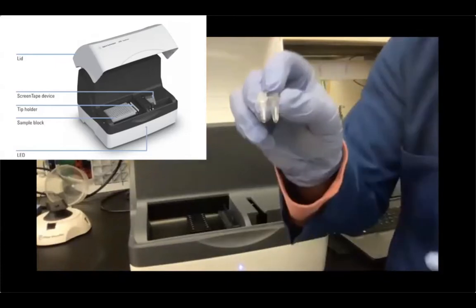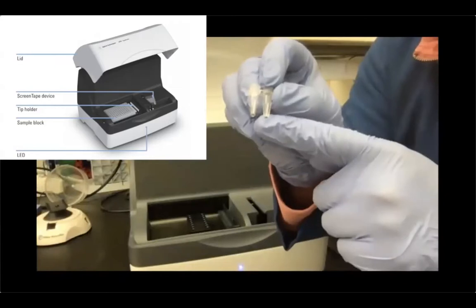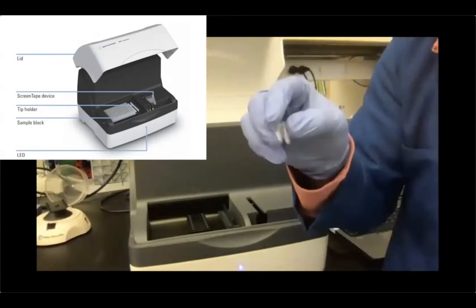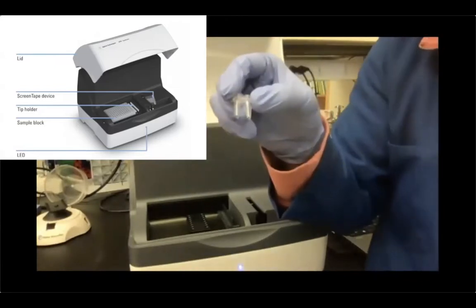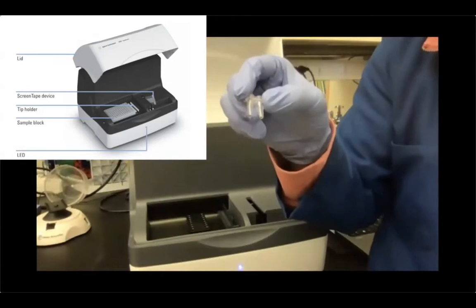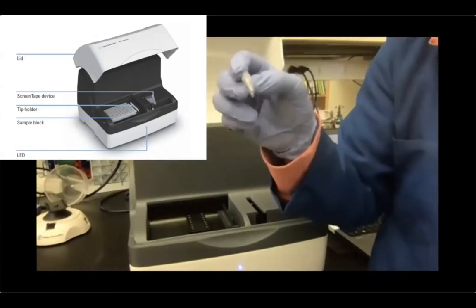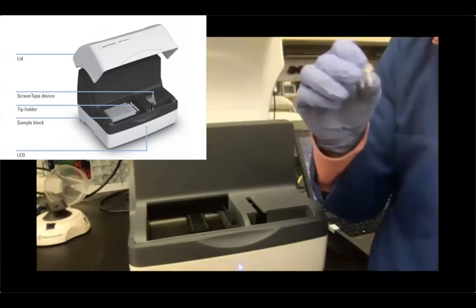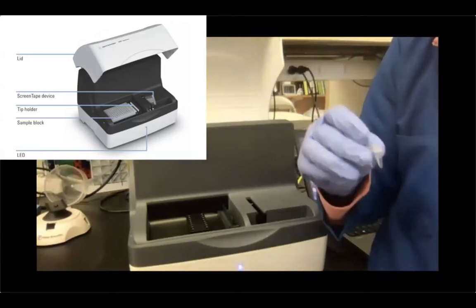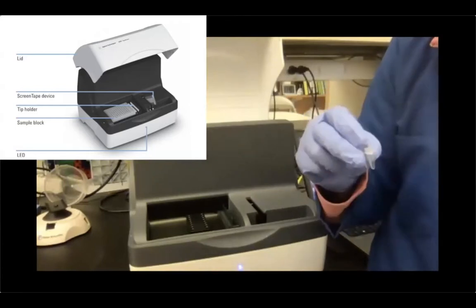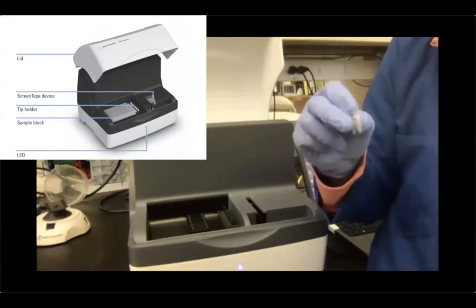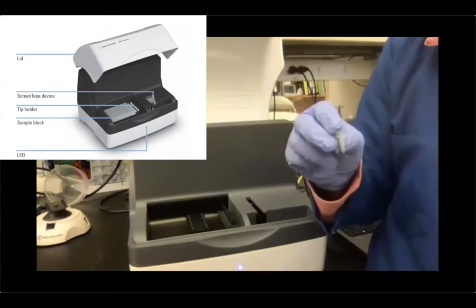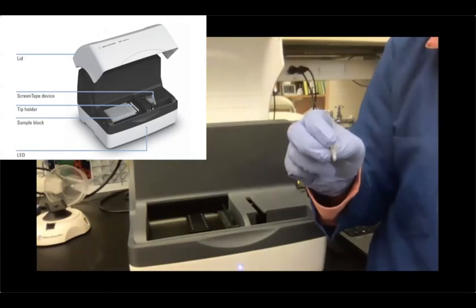I just want to mention, you see the sample buffer now is greenish blue, while the RNA buffer that we used before was yellowish slash colorless. Okay, so this is a reminder that each application has its own buffer, its own ladder, its own tape. So don't try to run an RNA ScreenTape with the DNA buffer, and vice versa. Also, the RNA sample buffer from the regular sensitivity is different from the high sensitivity.